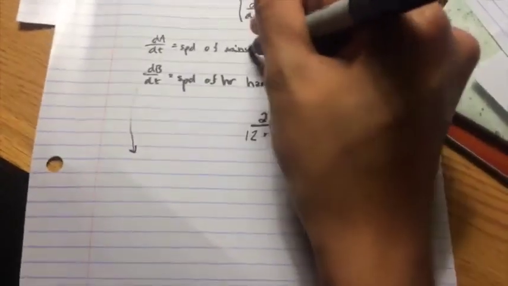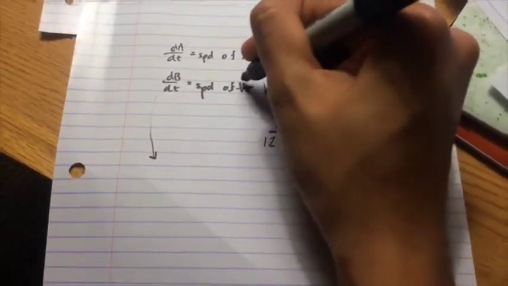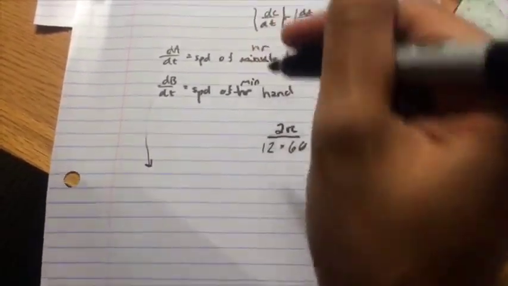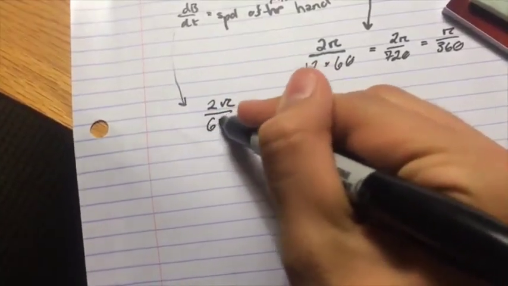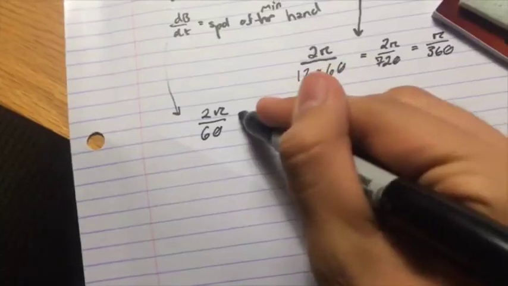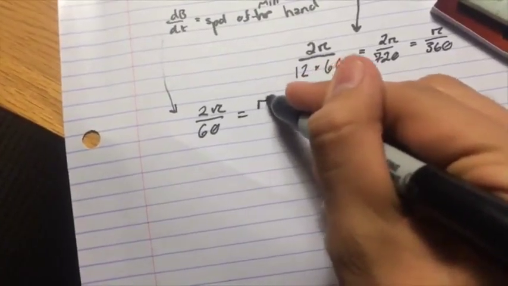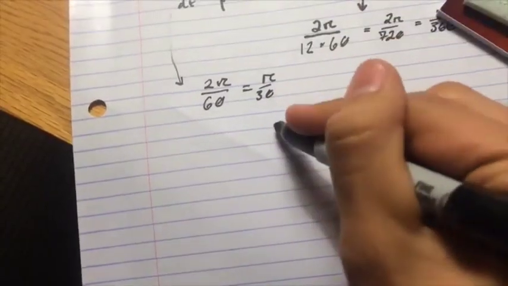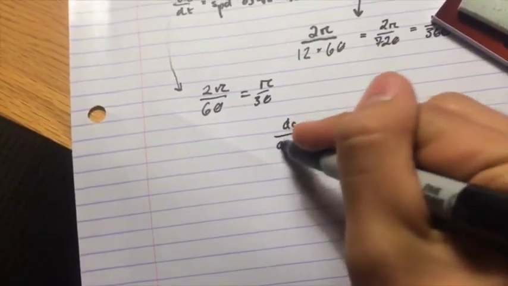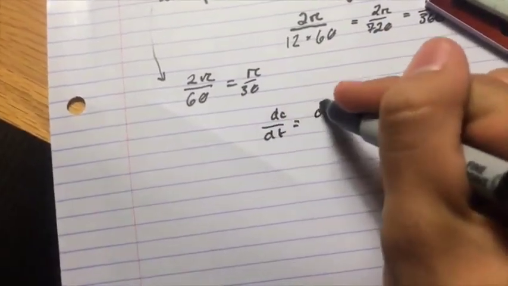Okay, the next one. So I guess Josh is changing the hour and the minute thing so no one's confused. We're going to find the speed of the minute hand now, which is 2 pi over 60, which equals pi over 30. Now we plug these two numbers in to find the rate of change for the angle.